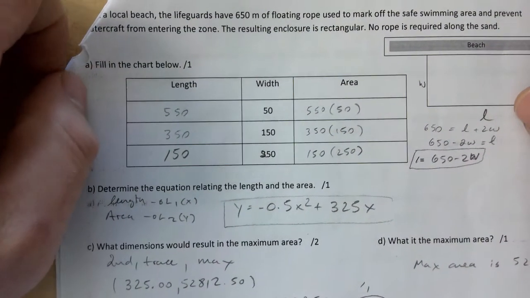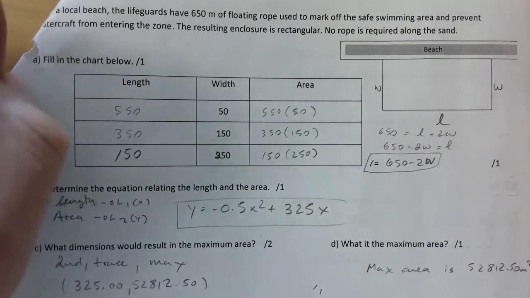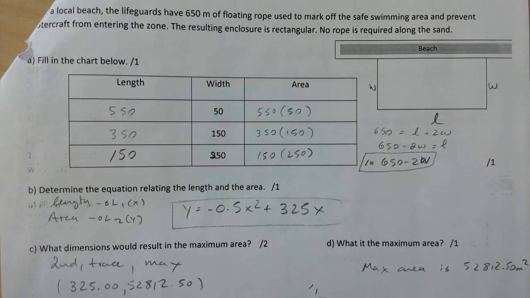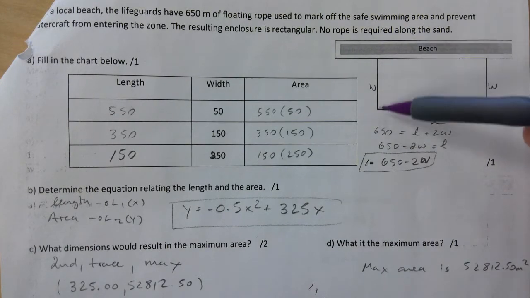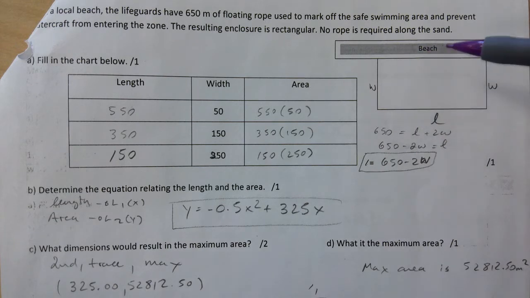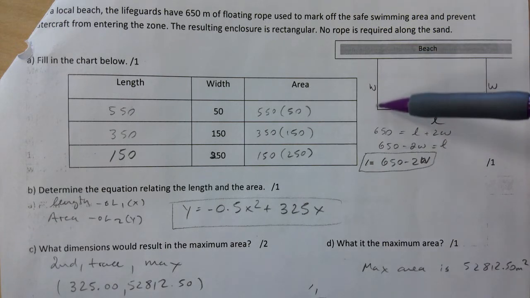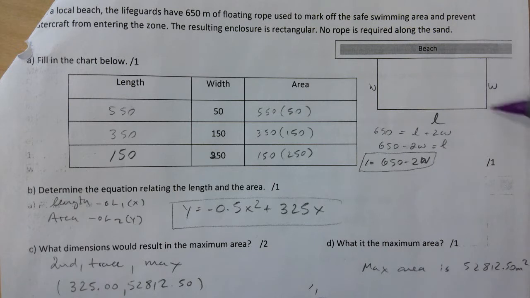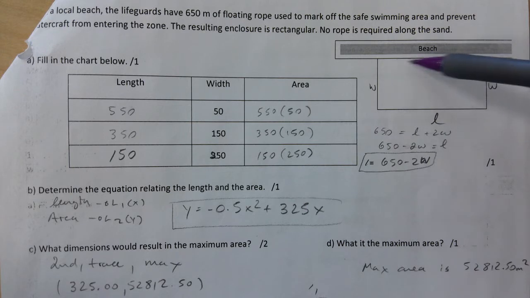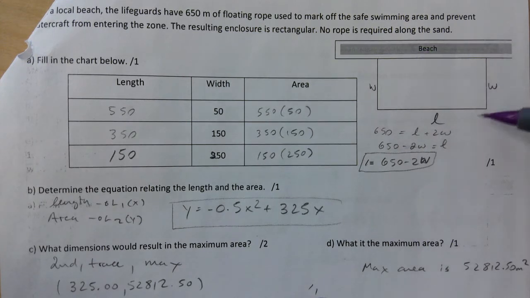Then the back side, it says all 4 types, but I didn't give you one where all points are given, right? I didn't do that. At the local beach, you have a scenario where there's the beach and you have it fenced in around, or you're trying to set up a perimeter so that people swimming are protected. So no buoys needed here, no rope needed here, okay? Along the sand, so it's just the water part that is fenced in.